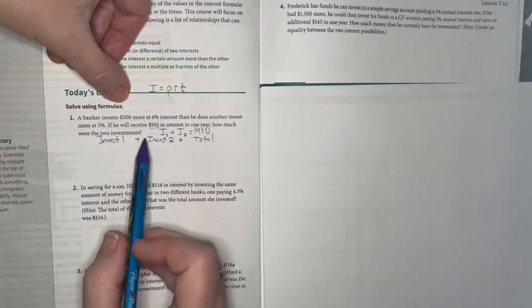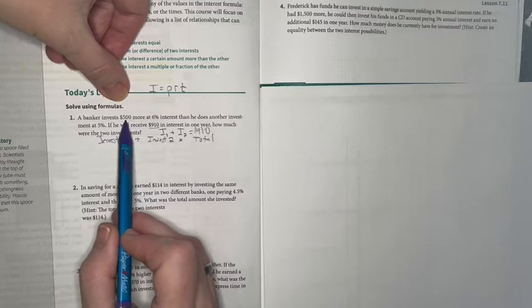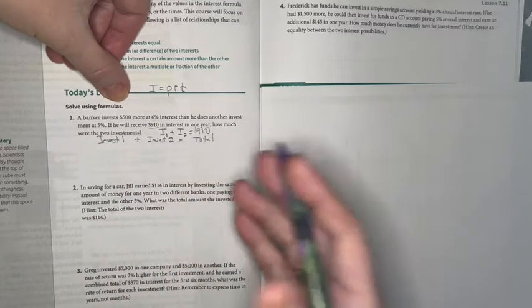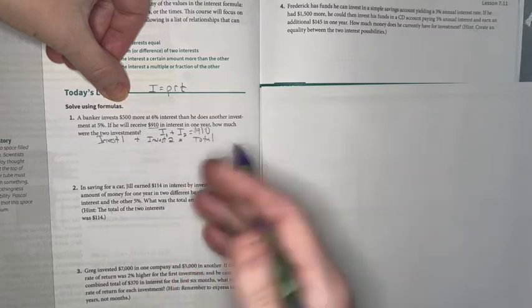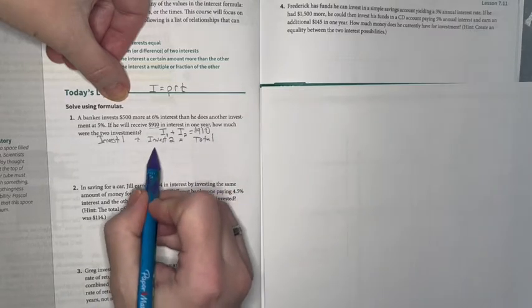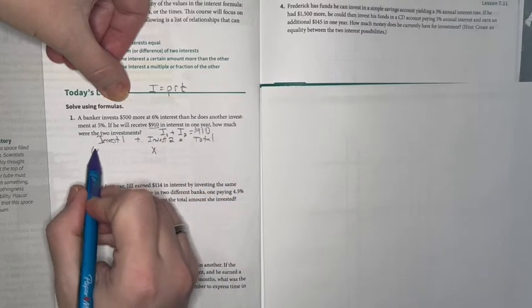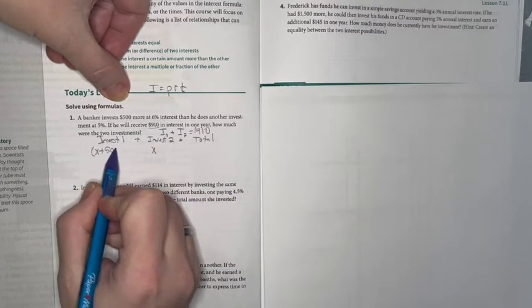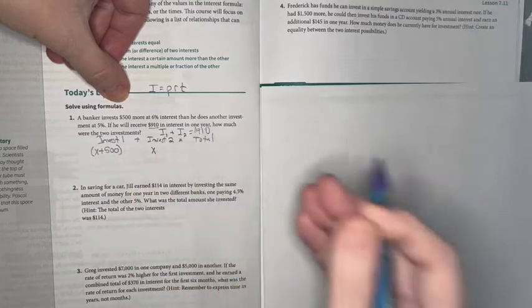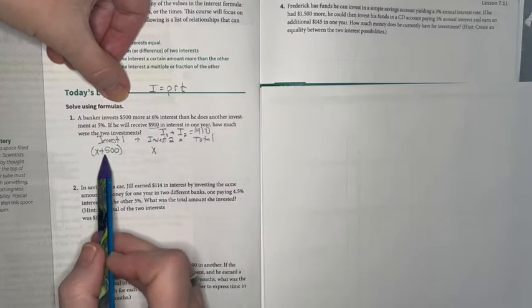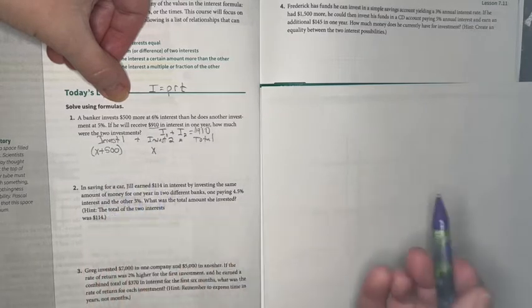For the principal of investment 1, he invested $500 more at 6% than he did at another investment. So the other investment is our X, right, for the principal. And so this one is going to be X plus 500 because he invested $500 more than the other. So investment 2 is our base. And for investment 1, it's $500 more.